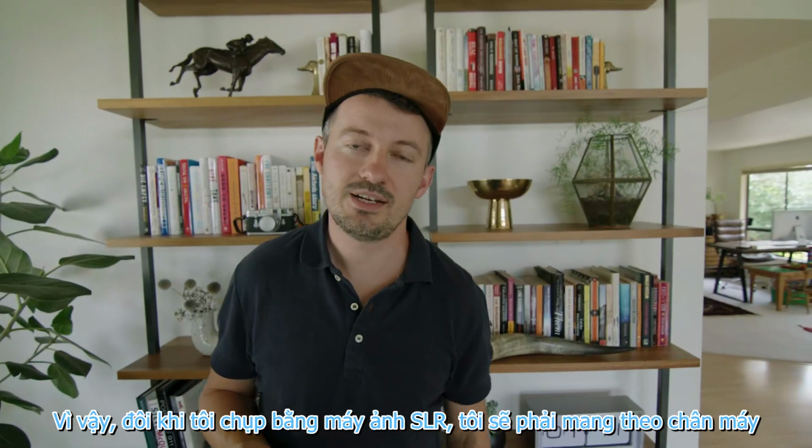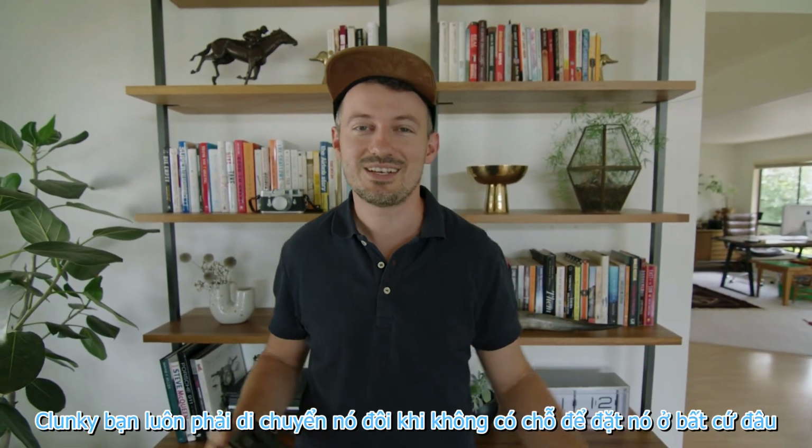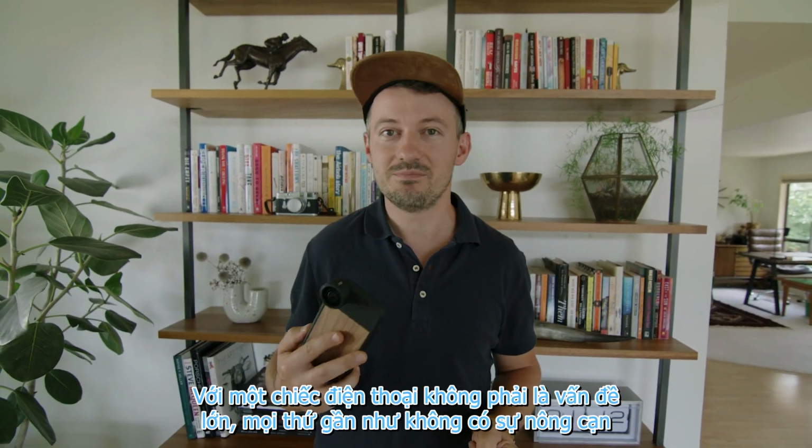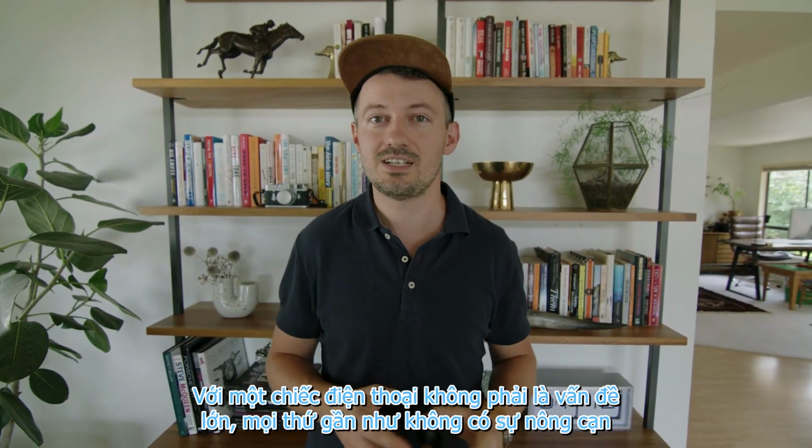Sometimes when I'm shooting with an SLR, I'll have to bring a tripod because I'm shooting at f/8 and it's not the best lighting. I'll have to go down to like a thirtieth of a second. So a tripod really helps, but it's also clunky. You always have to move it. Sometimes there's no room to put it anywhere. With a phone, that's not a big deal. It doesn't have that shallow depth of field. Everything's in good focus, so I don't need a tripod. It makes it much simpler.